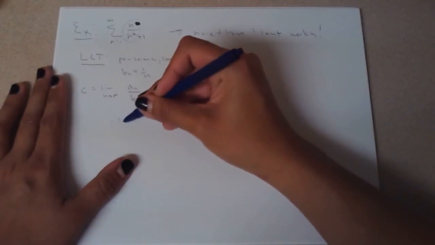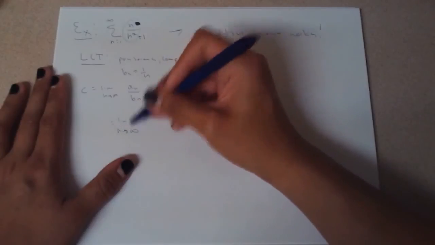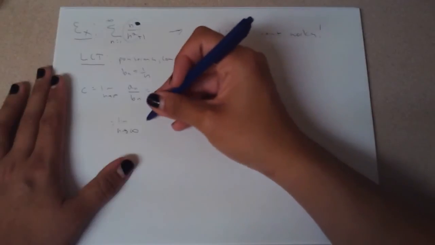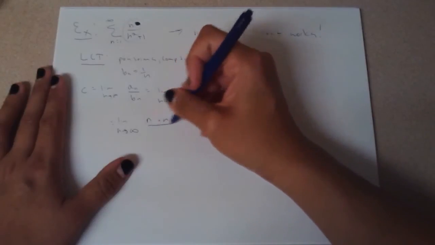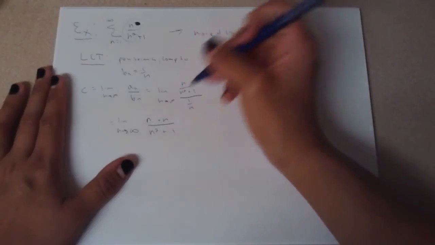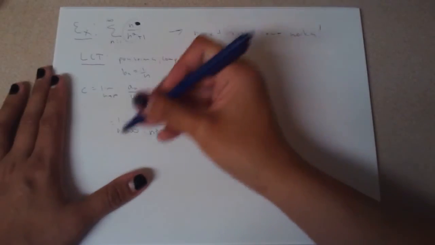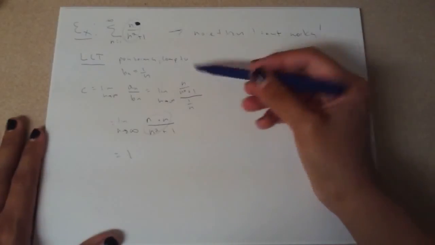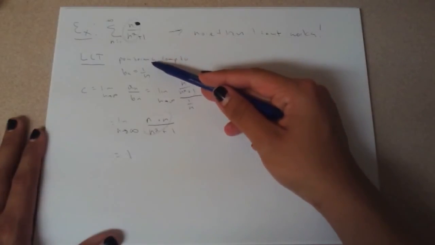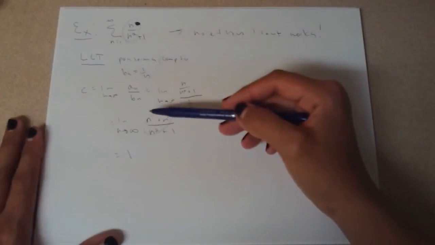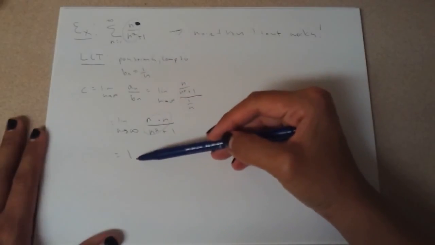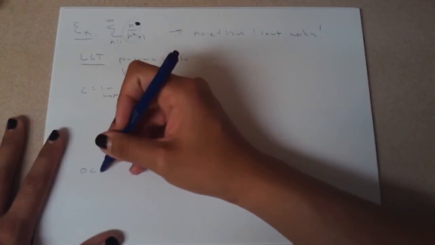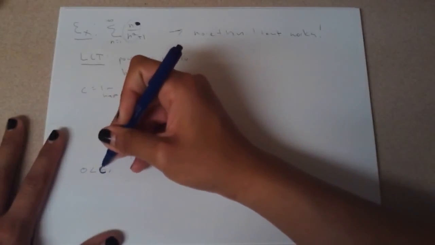If you are dividing by a fraction, it's the same thing as multiplying by a reciprocal. So I'm really multiplying by n here. This will be n times n over n squared plus 1. And you'll notice my dominant terms here are going to give me a limit of 1. So, I've stated my hypotheses, I've got my positive terms, I've done my computational work, which gives me my C. Here I can note that my C is a finite positive number.